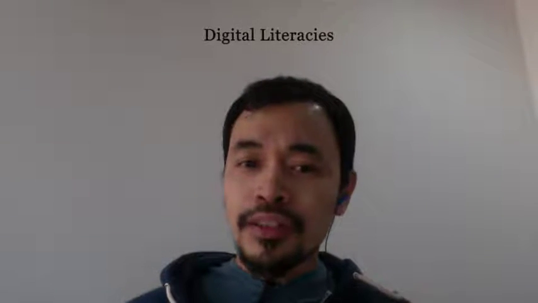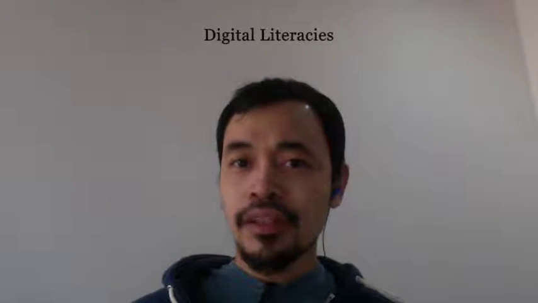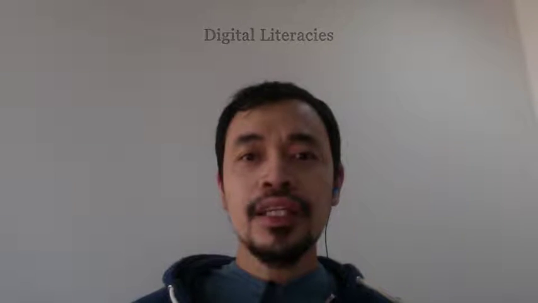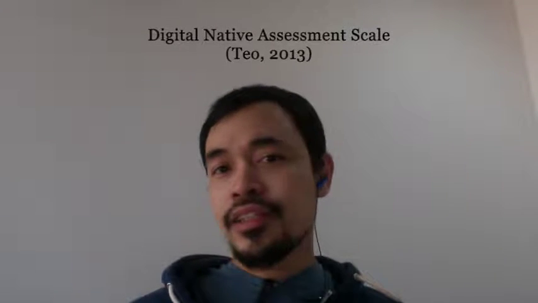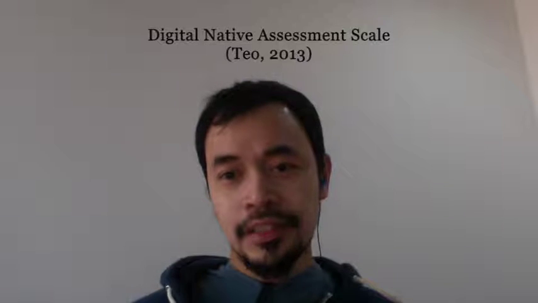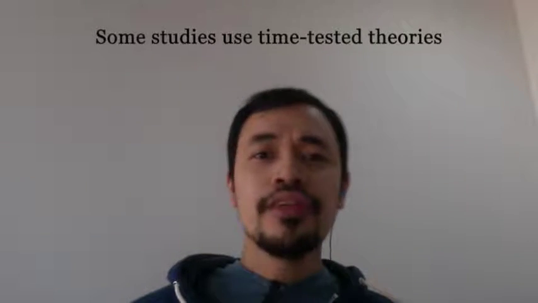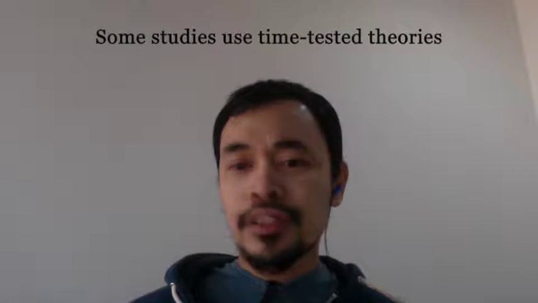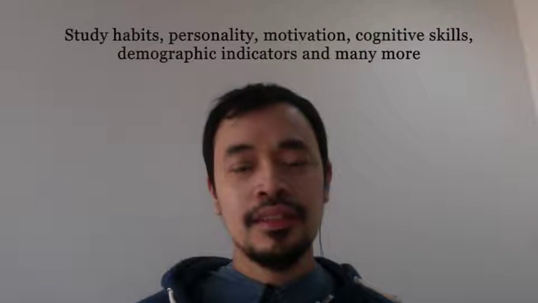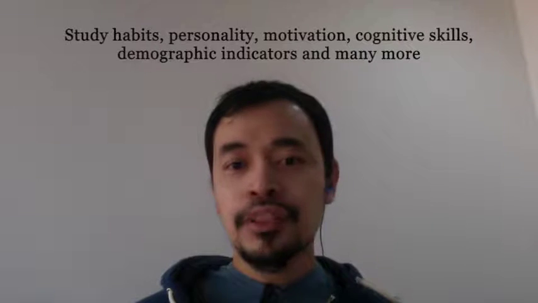So there are also models based on digital literacies and models specifically made for learning with technology, such as Theo's Digital Native Assessment Scale. Still, there are other age-old theories that have been referred to, such as study habits, personality measures, motivation, and so on. In fact, Shram and Hong drew one of their measure dimensions from study habits, which is a model that dates back to the early 1900s.